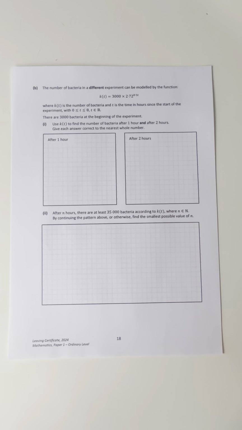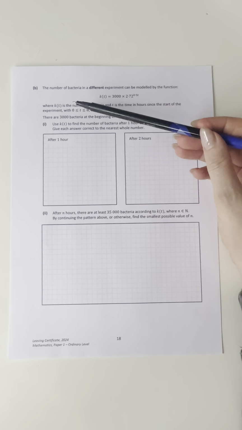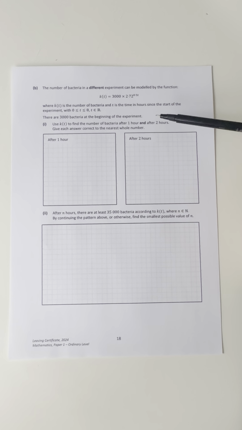The number of bacteria in a different experiment can be modelled by this function. K of t equals 3000 by 2.7 to the power of 0.5 t, where k is the number of bacteria and t is the time spent in hours since the start of the experiment from 0 to 8. There are 3,000 bacteria at the beginning. That's where this is coming out of. Use k of t to find the number of bacteria after 1 hour.